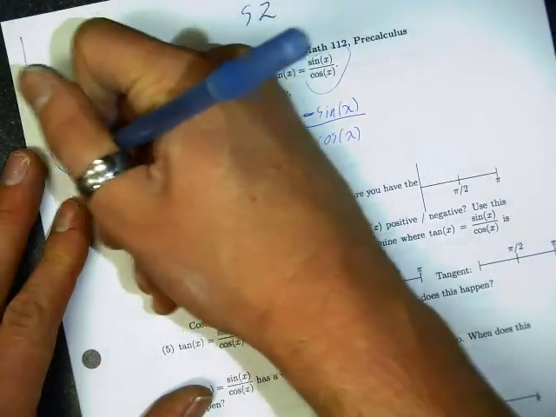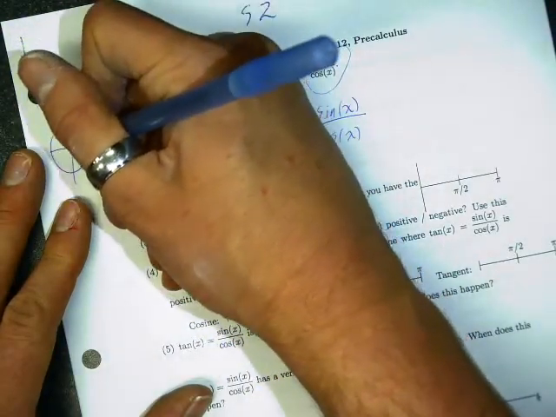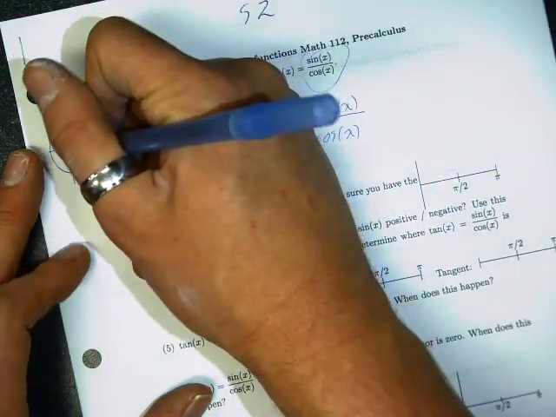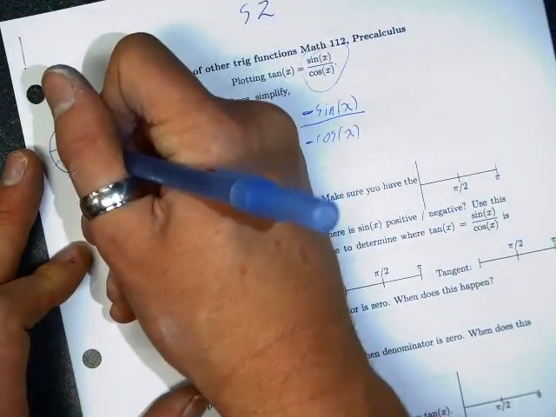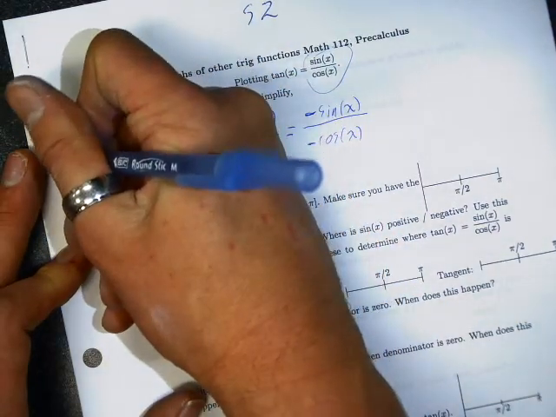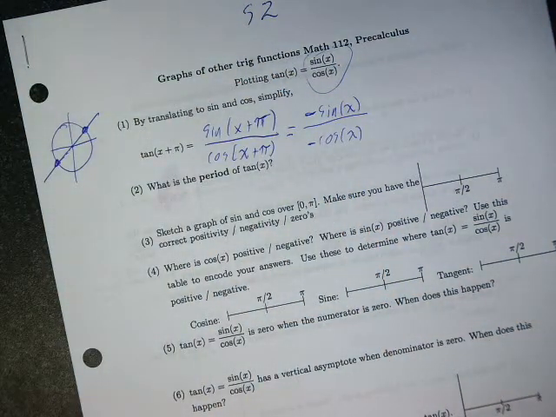And one way to remember that is let's draw a unit circle. So if there's an angle called x, adding pi to it will flip it over the origin. So notice that sine and cosine will become negative sine, negative cosine. So both sine and cosine flip.